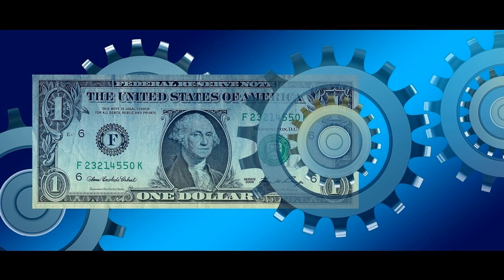So as a result of the two, we've had the total amount of the money supply actually being very anemic, not growing very much at all.